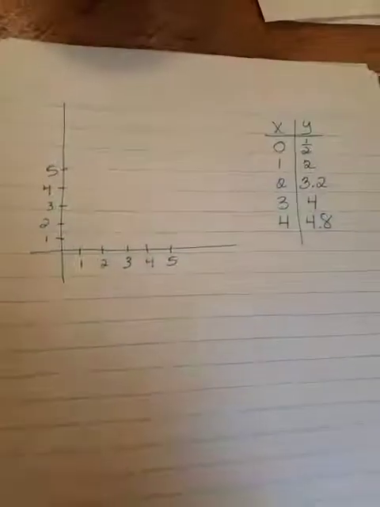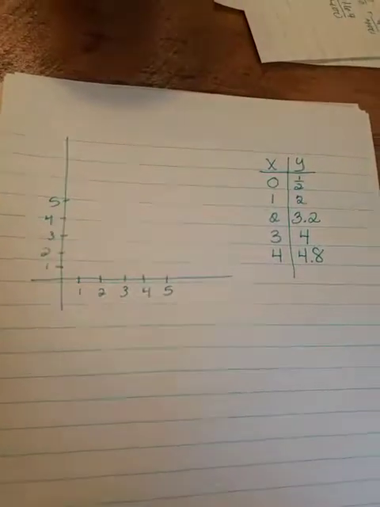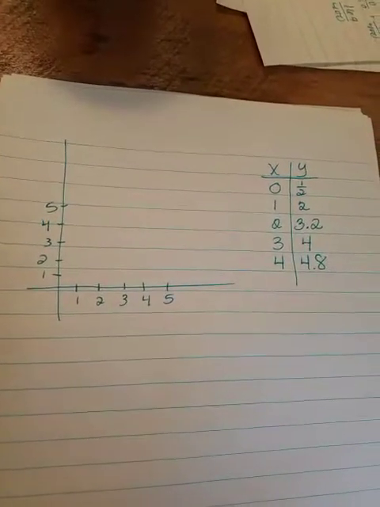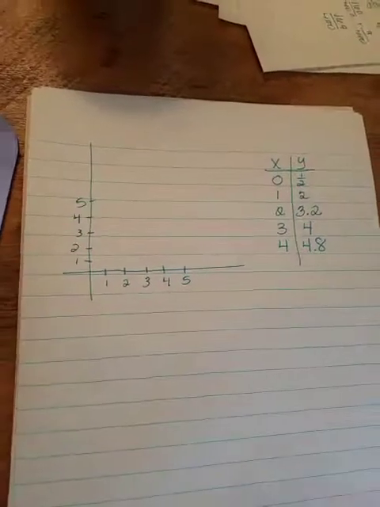Alright, so say your problem was, here's my makeshift graph, just like you, I don't have a printer at home. So here's my graph, and I made up this chart, say this was the problem, we gave you those ordered pairs, okay? So I'm going to graph them.